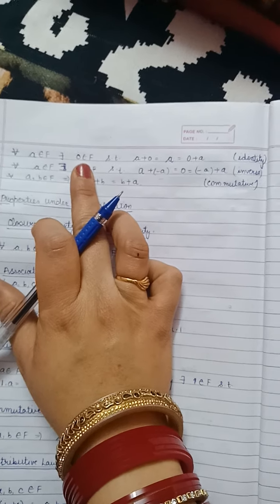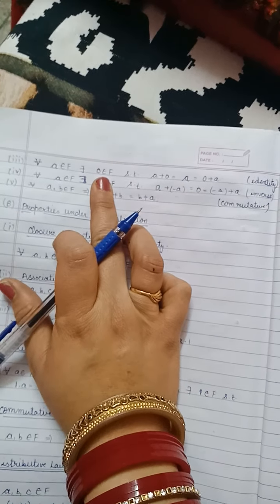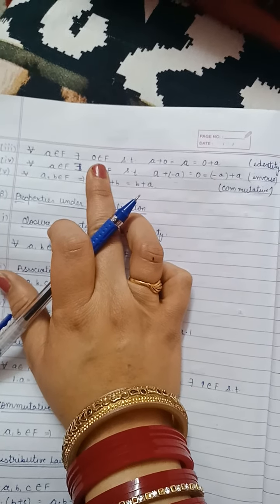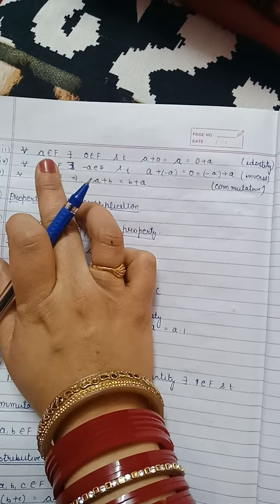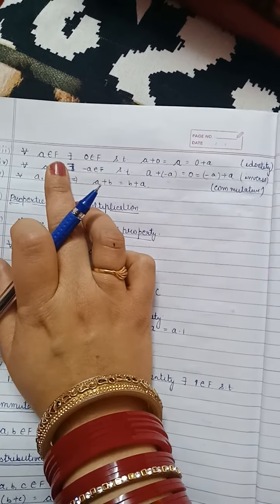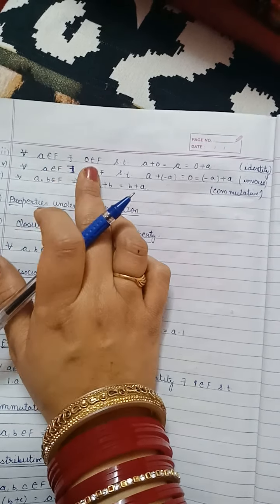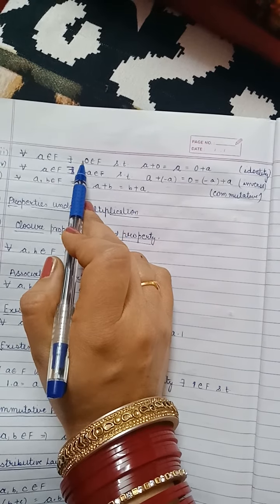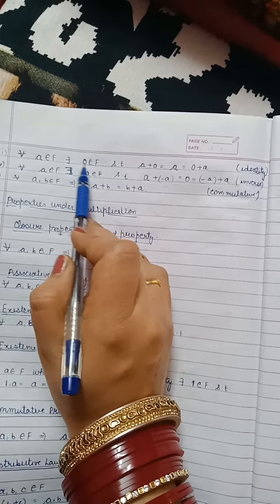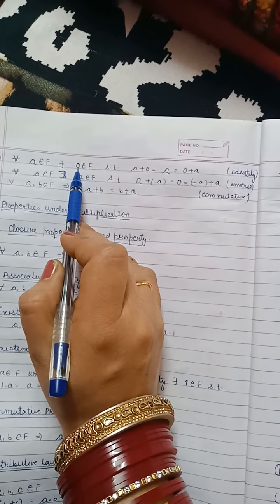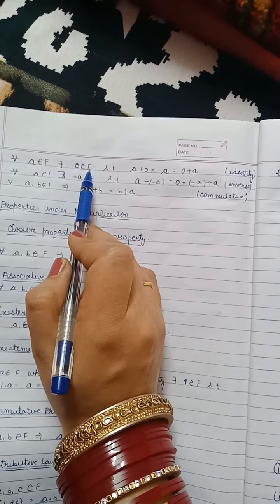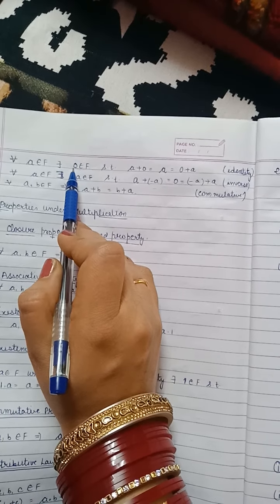Now our third property comes up with the existence of additive identity. What does identity mean? Identity implies it will not change the identity of any element. For every A in the field F, there exists the element 0 in F. Here 0 depicts the element of additive identity. It doesn't mean that if we are talking about F, we always have the usual 0.